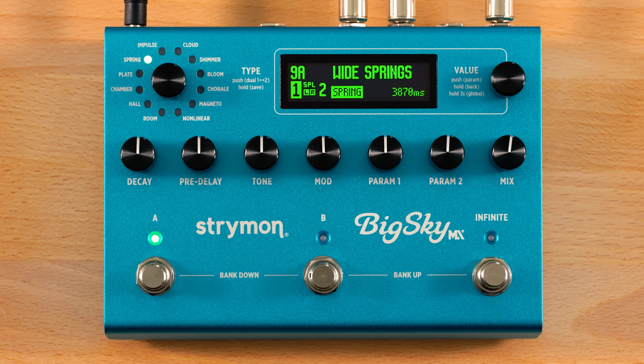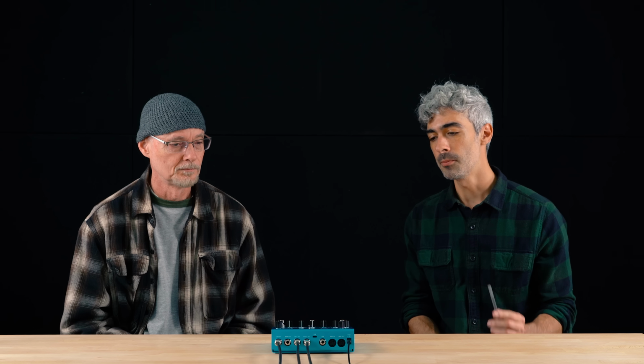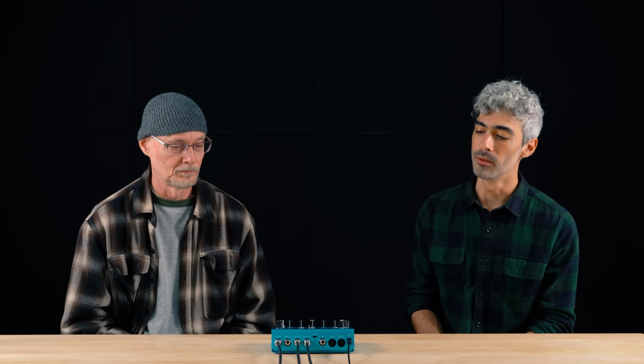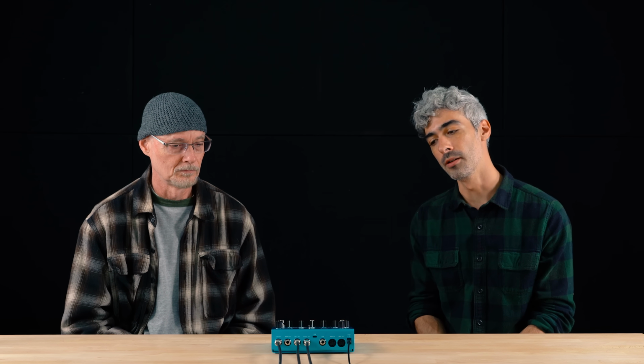Another feature we have on the front panel here is a dedicated infinite switch, which is also able to be switched between latching and momentary. And you can also switch it from infinite mode to freeze mode. So in infinite, it'll keep recording into the buffer and it'll keep playing back your sound as you put more signal into it. And in freeze mode, it will ignore everything that's coming in, so you can kind of stretch out a pad and play over it.